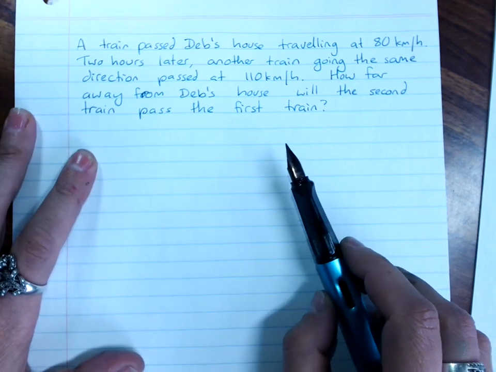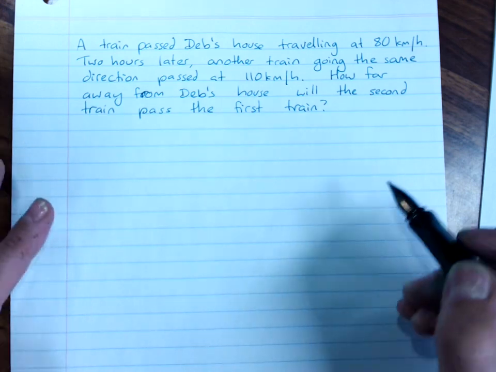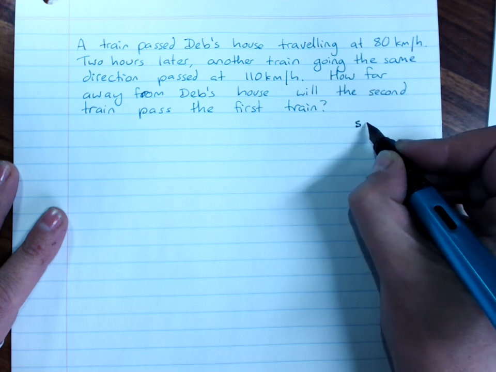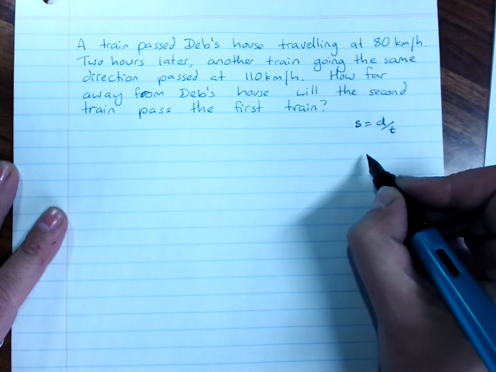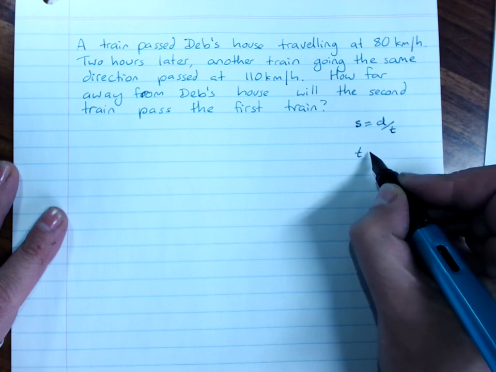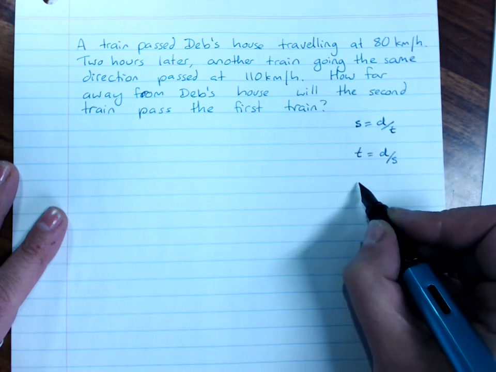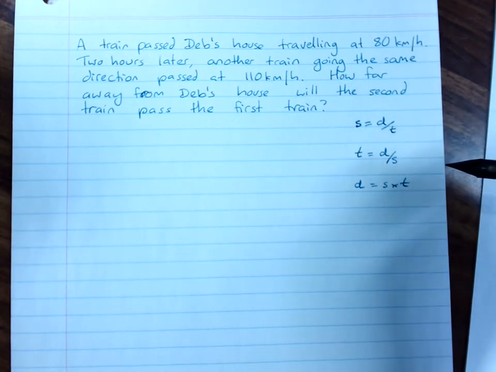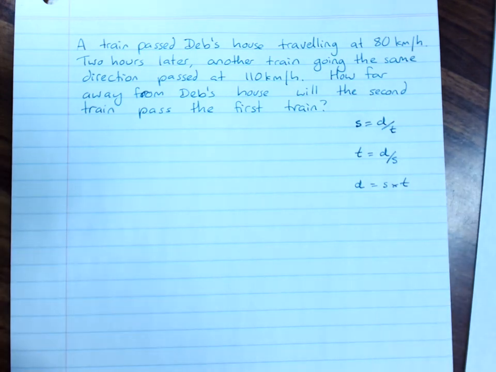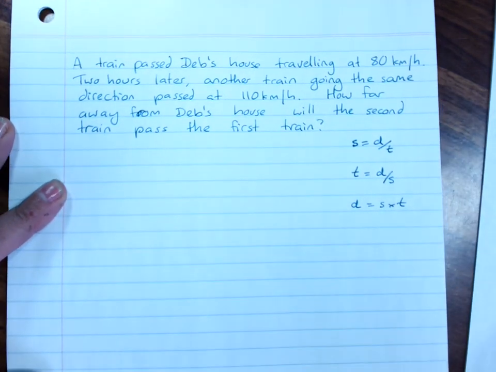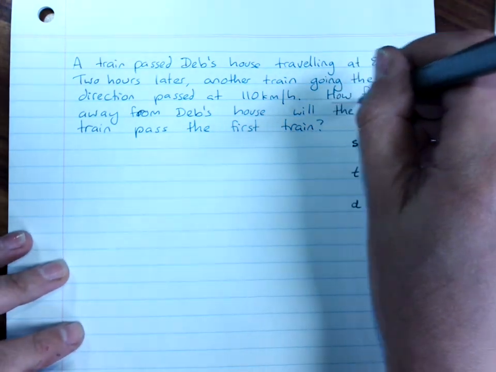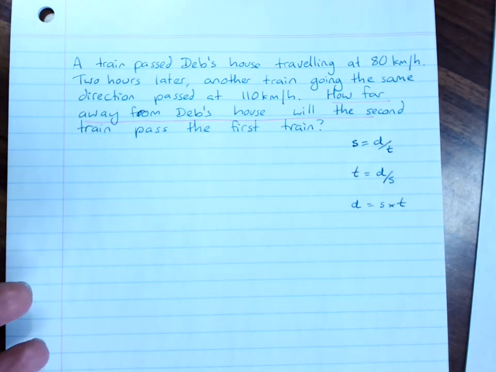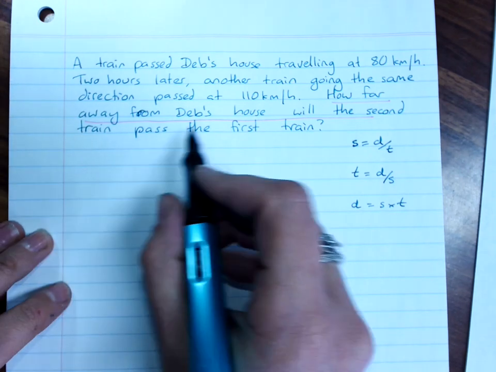Now, these can be a little bit tricky. If I'm attacking them, I tend to remind myself over in a corner somewhere, speed is distance divided by time. Time is distance divided by speed, and distance is speed times time. I usually just start with that in my mind. And then you look at what they're asking for. How far away from Deb's house will the second train pass the first train? They're asking me for distance. So my first variable is going to be distance.